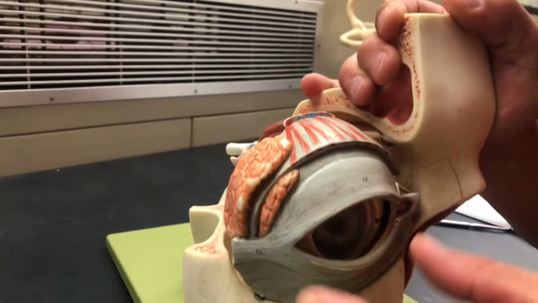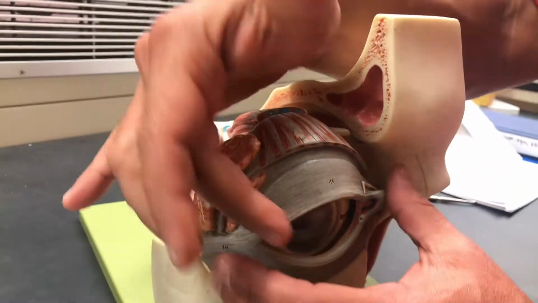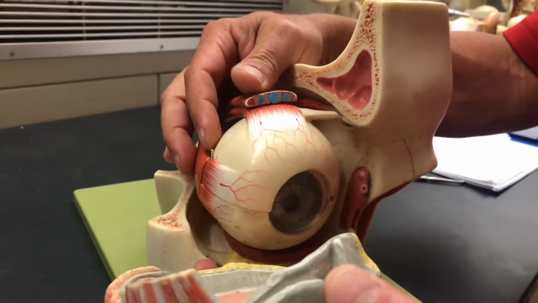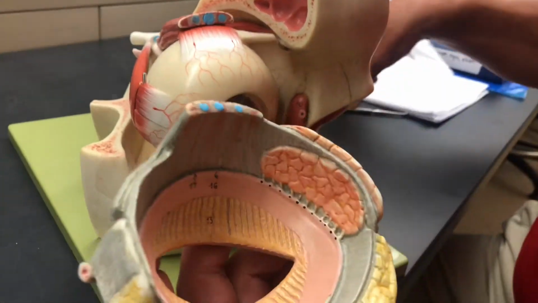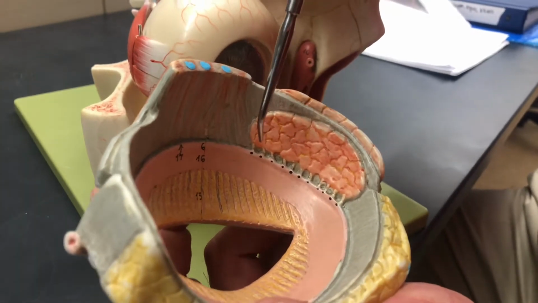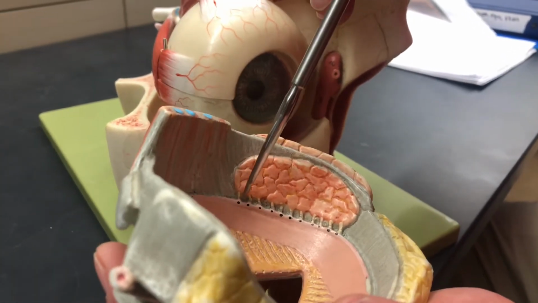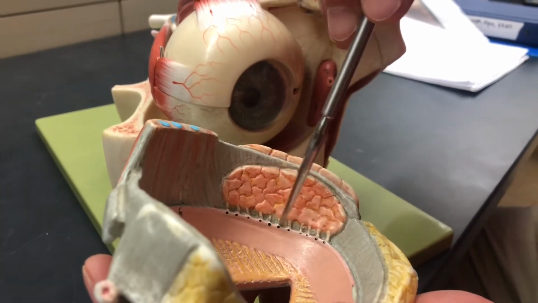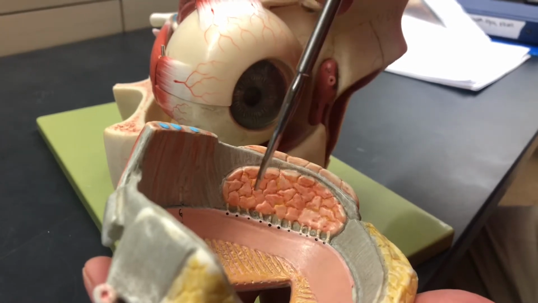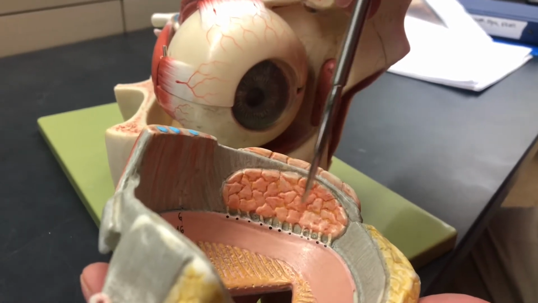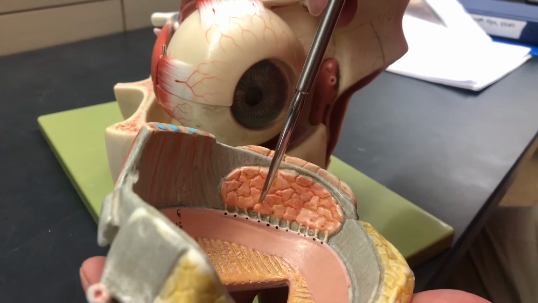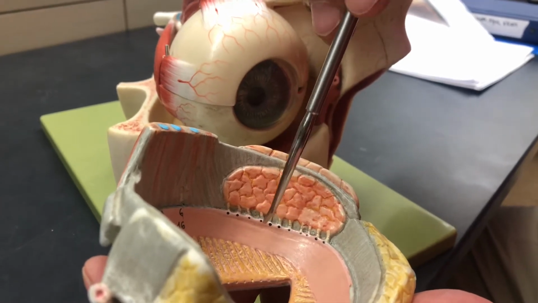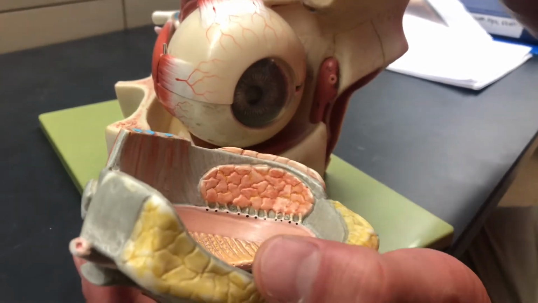The lacrimal ducts are how the tears reach the eye surface. And if we come right in here on this structure, these white lines on this model, those are the lacrimal ducts. So there's the lacrimal gland that produces the tears. Then the ducts lead the tears right to the surface of the eye.